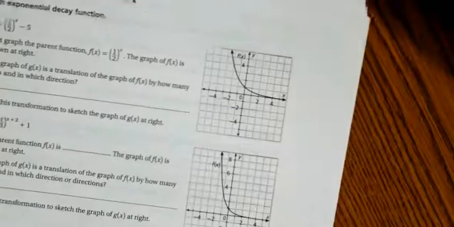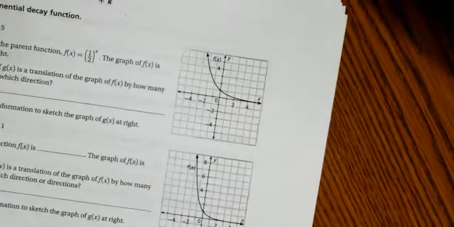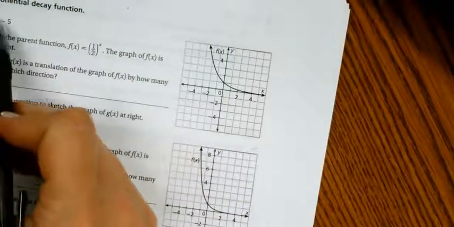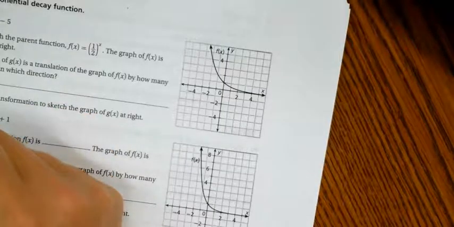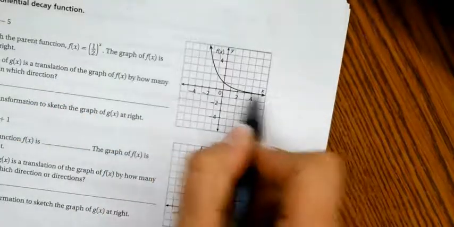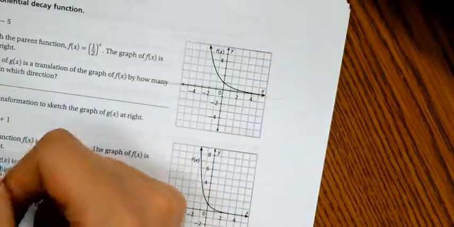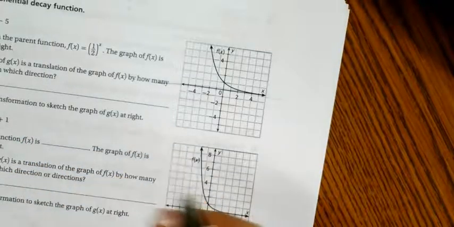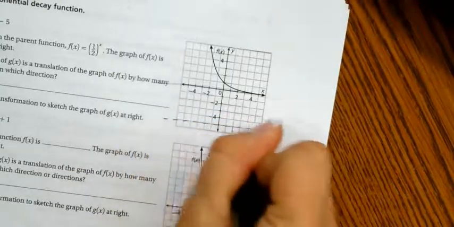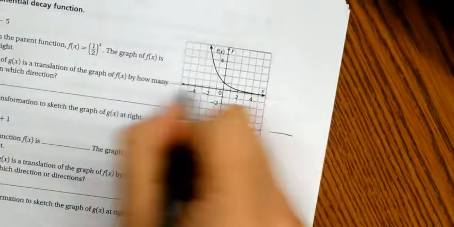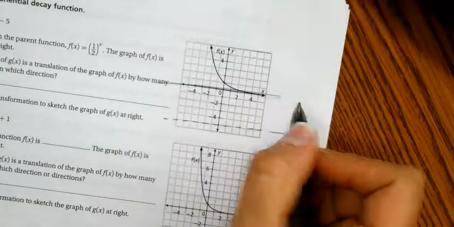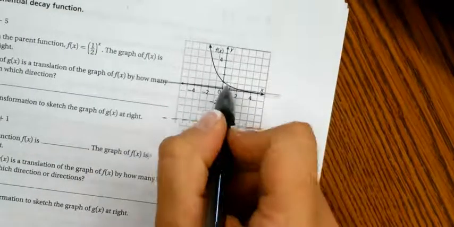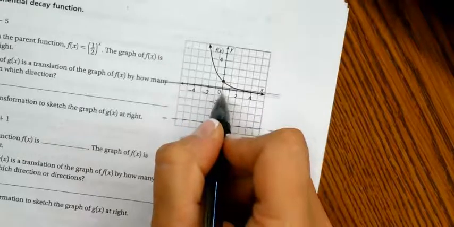All right, so graph each exponential decay function. We have g of x equals 1/2 to the x minus 5. So normally we're getting as close as possible to the x-axis, right? But this one's being shifted down 5. So we're going to get as close to -5 as possible without ever touching it. So my asymptote, instead of it being at 0, is 1, 2, 3, 4, 5 down.